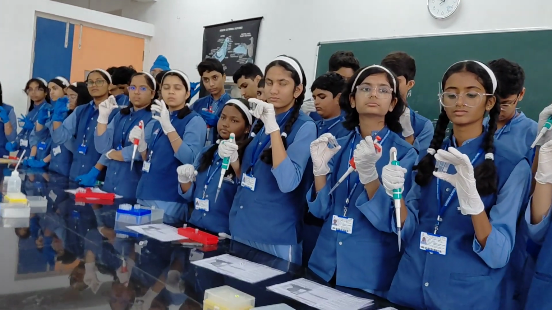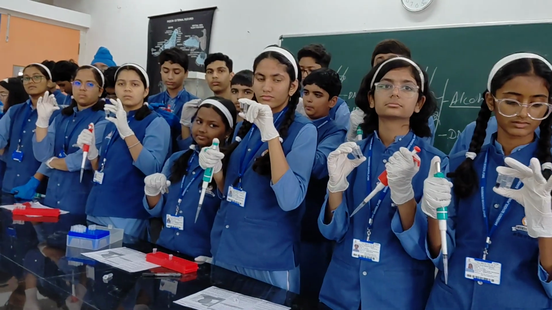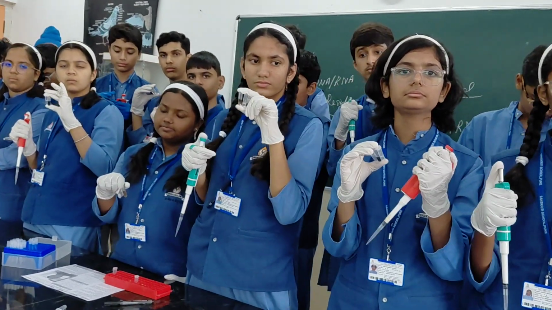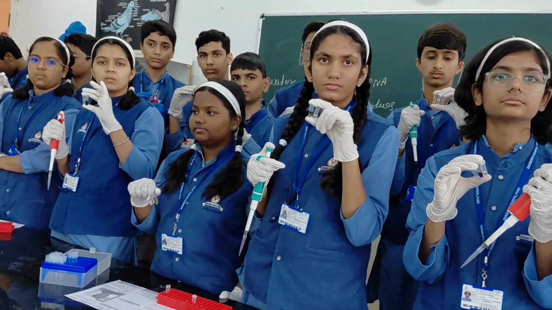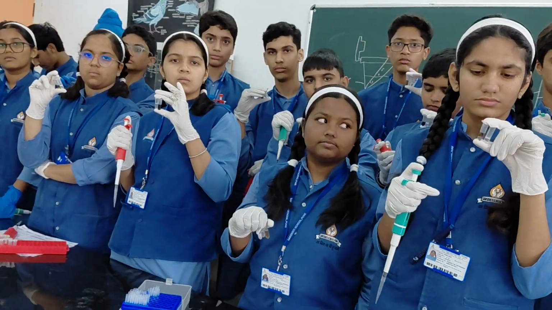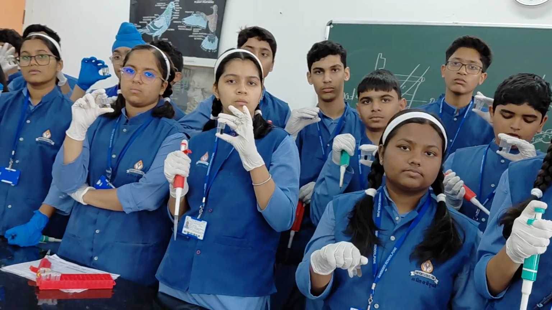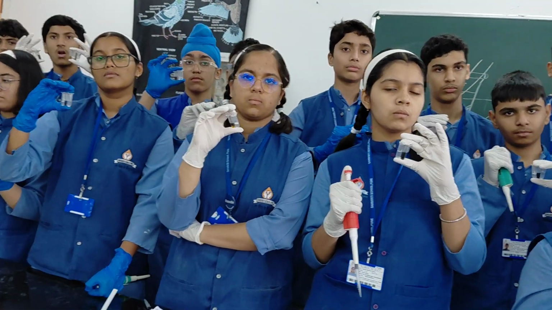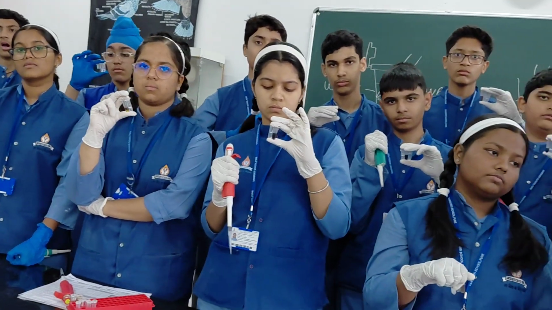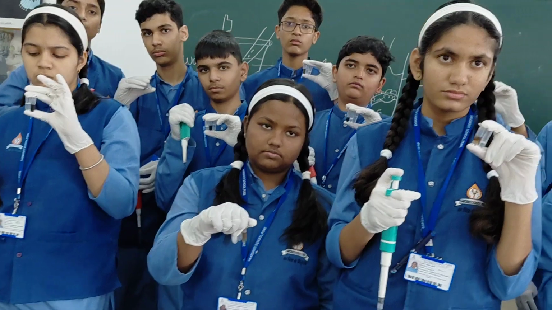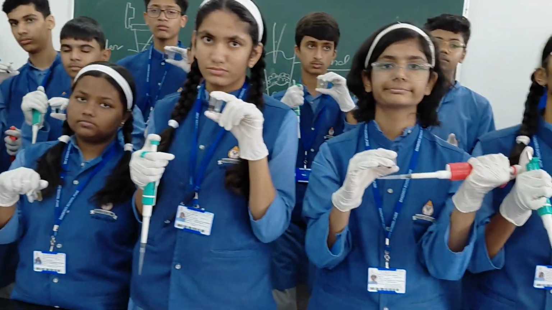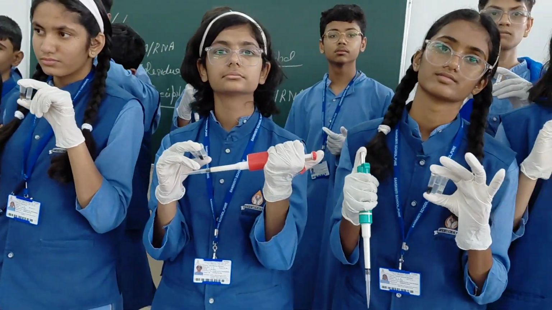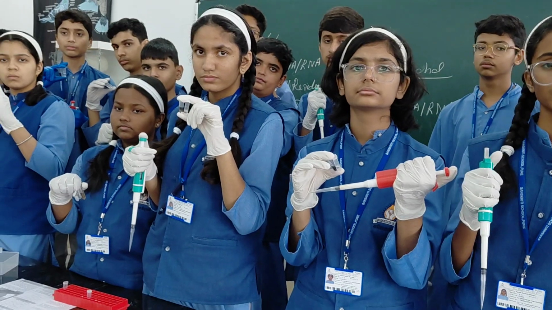And third, DNA precipitation normally happens with room temperature alcohol, and also chilled alcohol is used to precipitate the DNA. If you read the protocols of different companies and different scientists, most people use chilled alcohol. In a laboratory it is possible to get chilled alcohol, but here it's not possible.